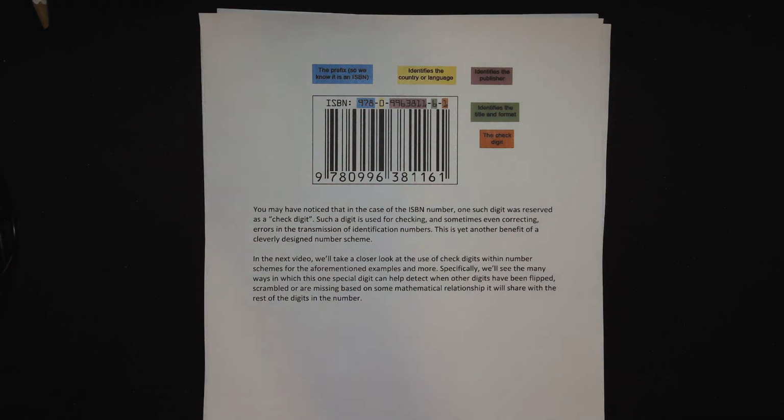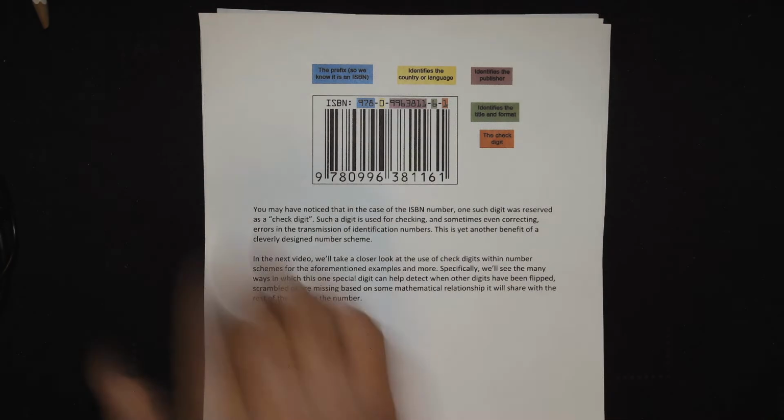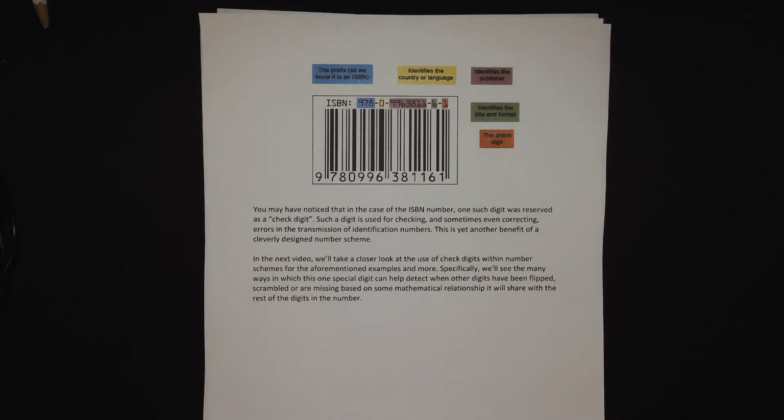The 4th digit would be used for the country or the language of the book, right? The next series of digits would be for the publisher of the book, and then the second to last one would be for the title and format of the book, and the last would be the check digit. So we see how this identification number is encoding additional information about the book that might be of interest operationally.